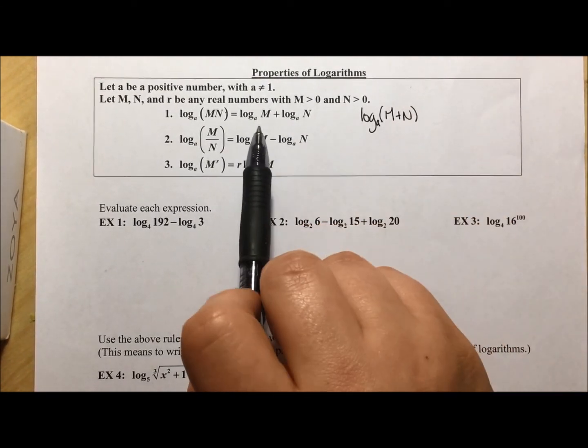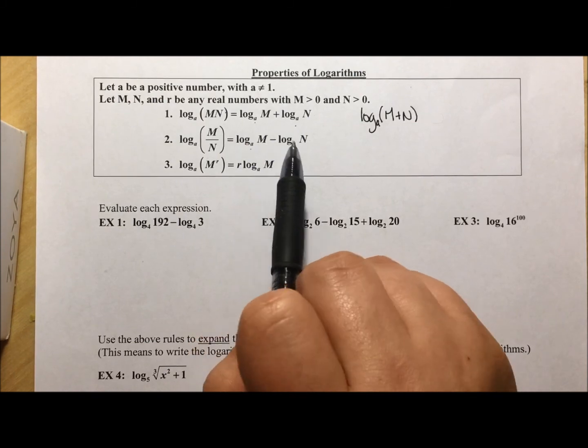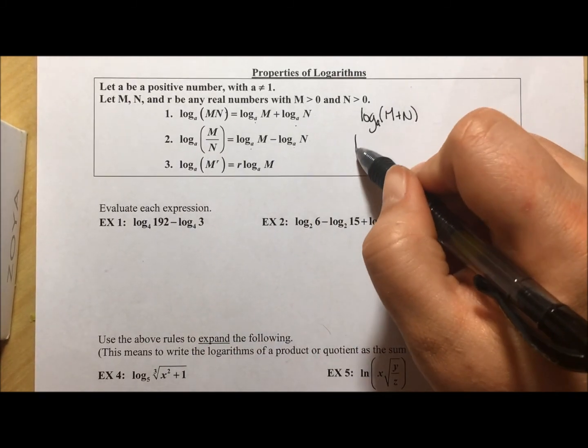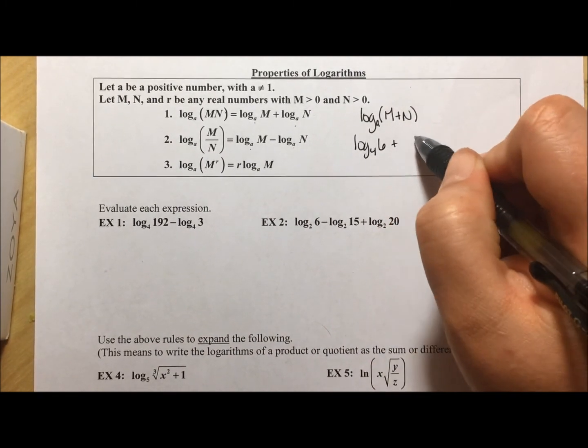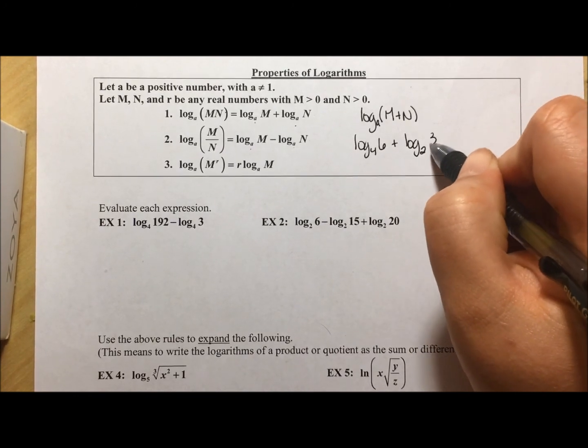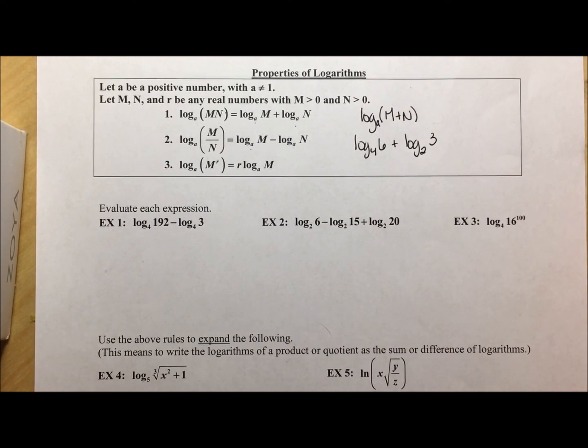And another thing to watch out for is that all the logs that you're combining together have the same base. So something like this, we would have to evaluate each log individually and then add their two answers together. We wouldn't be able to combine that into a single log.